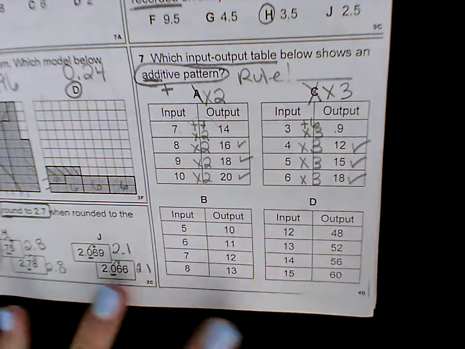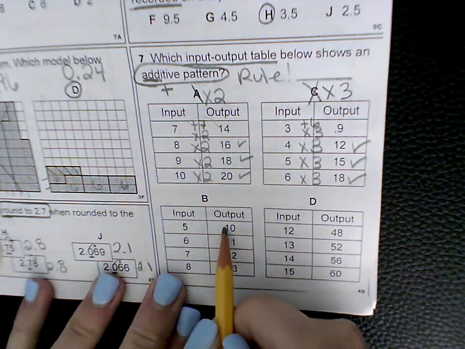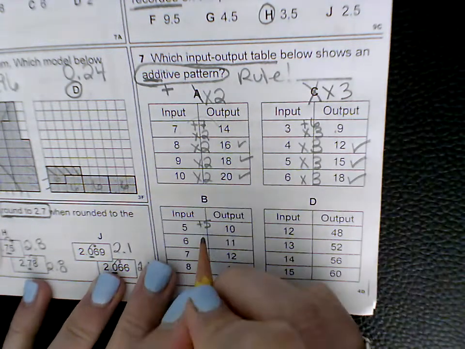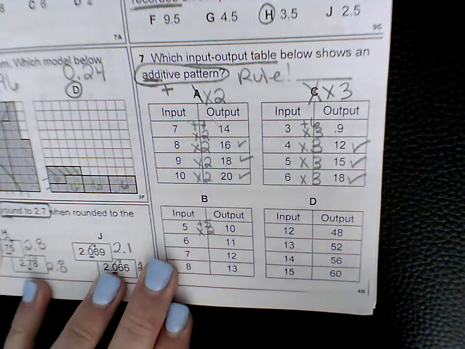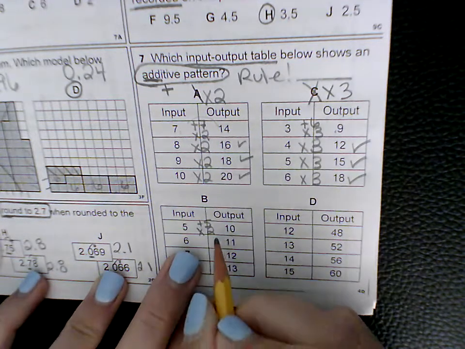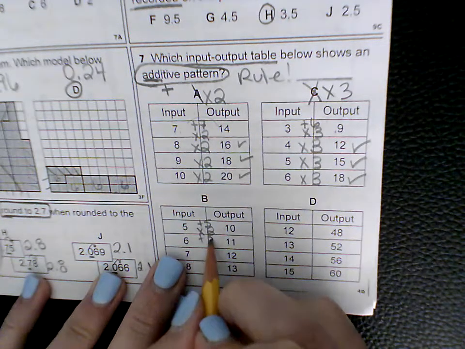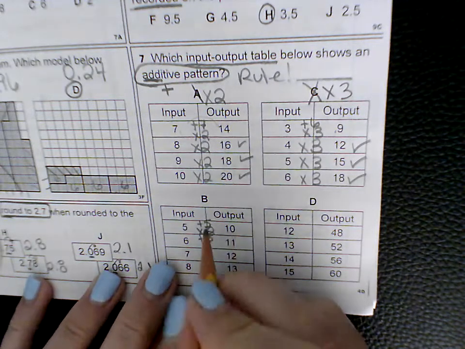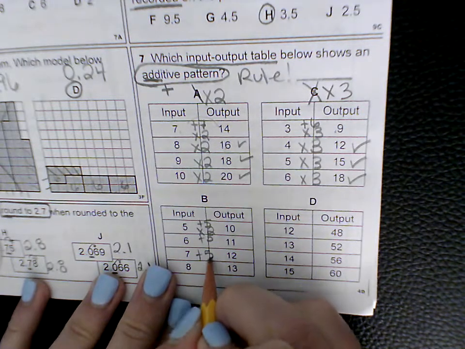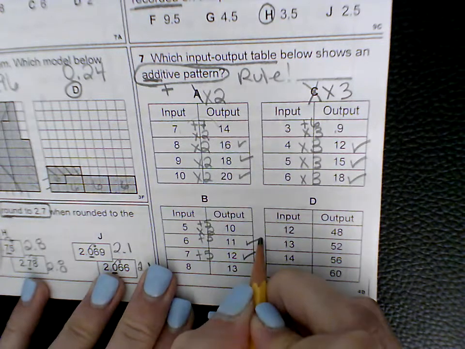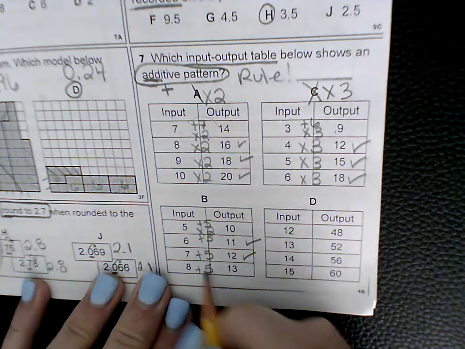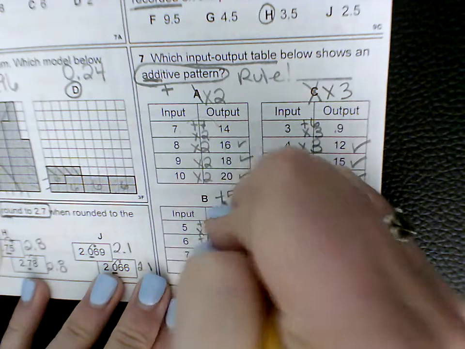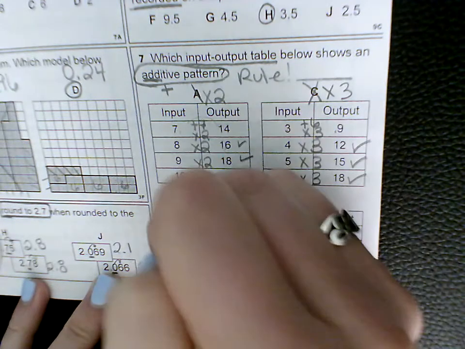So let's try our next one. I know our number's getting bigger. I know 5 plus 5 equals 10, but I also know 5 times 2 equals 10. So 6 plus 5 equals 11, but 6 times 2 is 12. So I'm going to keep with my plus. So if I do 7 plus 5, that equals 12. 8 plus 5 is 13. So I know my rule here is plus 5. And we're looking for an additive pattern, so this might be our answer.